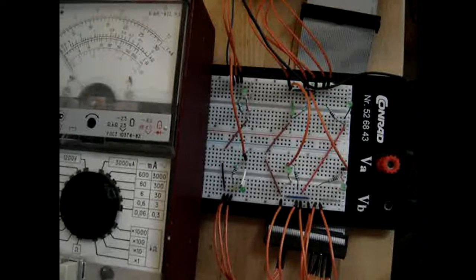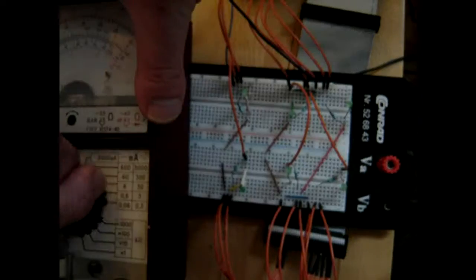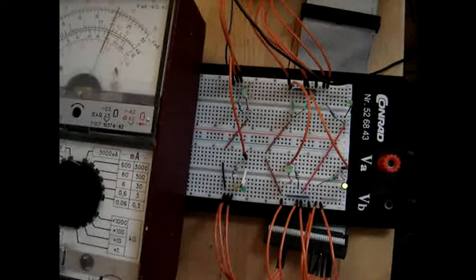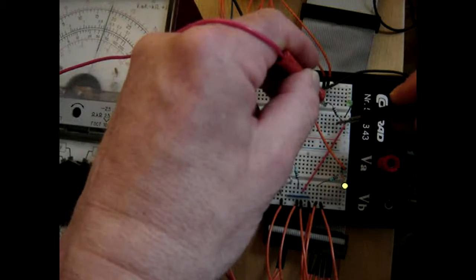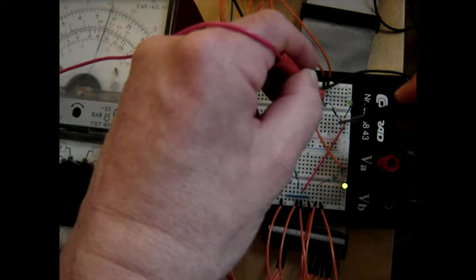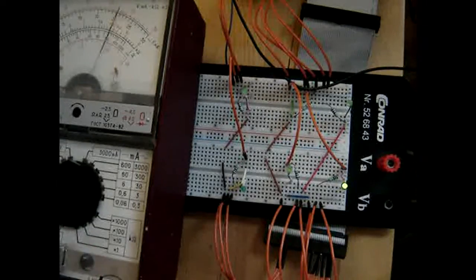Using a different multimeter won't make any sense. What I can do for a change is see if this multimeter works at all. So I will measure the resistance. And the resistance should be measured. And that works. So these rods work. That's one comfort.